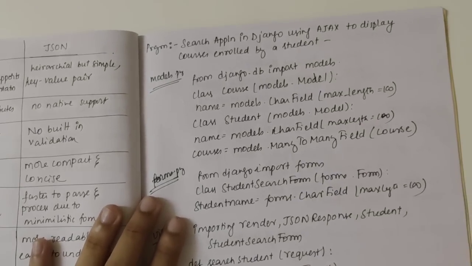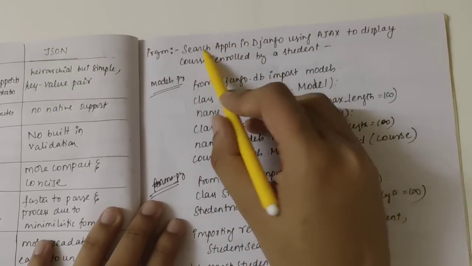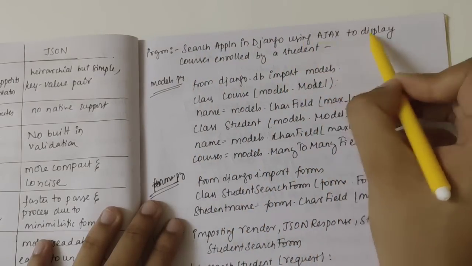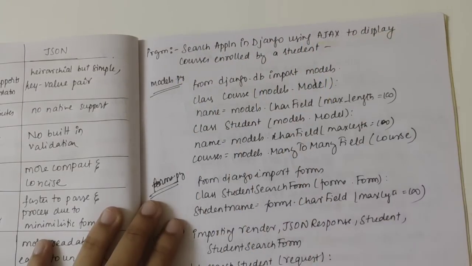So next, moving on further, we have the program, that is to create a search application in Django using Ajax to display the courses enrolled by a student.